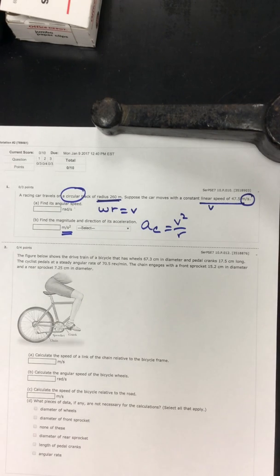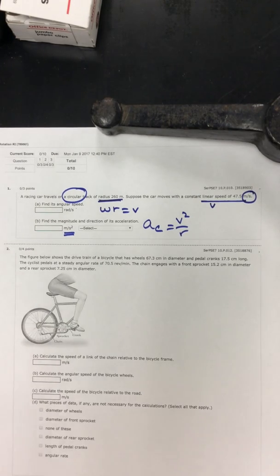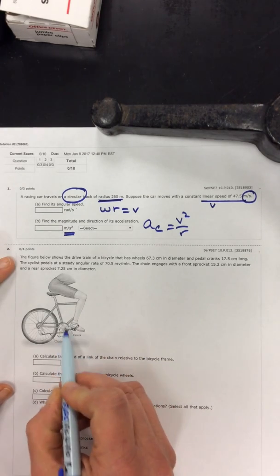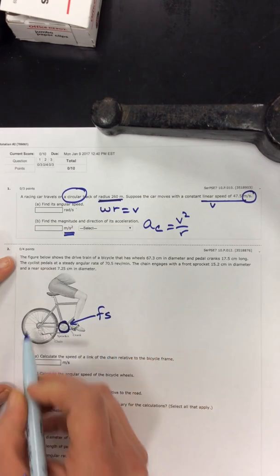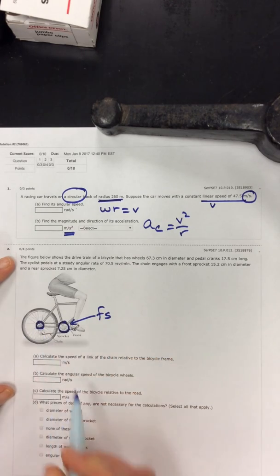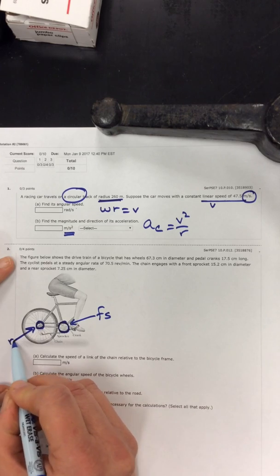Number 2 is a little trickier. Okay, you've got a bicycle, and you've got a whole bunch of different measurements. So up here, that's what I would call the front sprocket, and then this little guy right back here on your diagram, that is the rear sprocket.